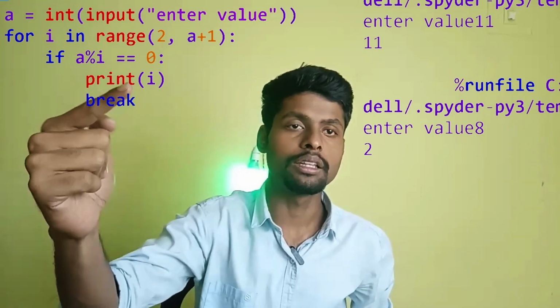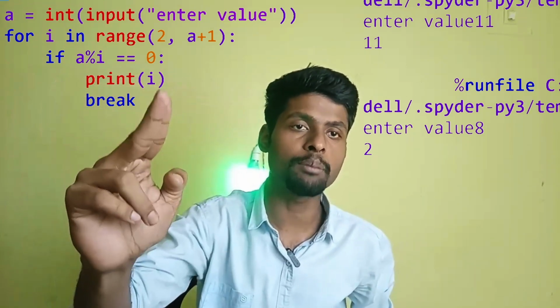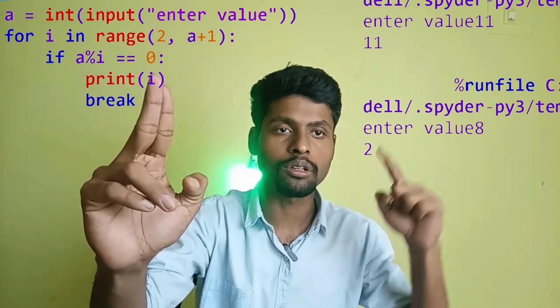Once the condition is true, this print function will execute. Within the print function, I printed i. What's the current value of i? 2. So the 2 got printed.